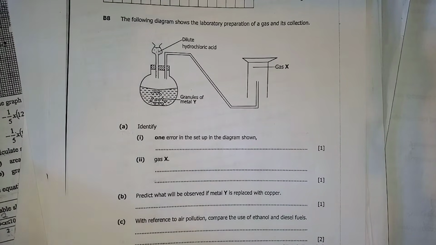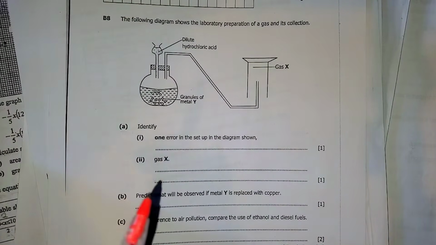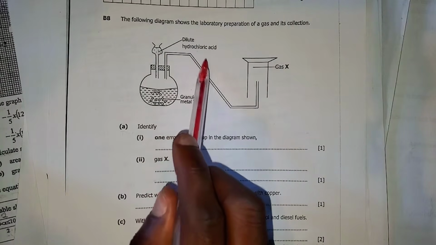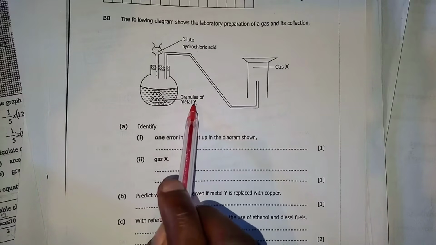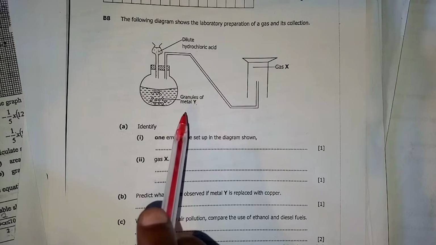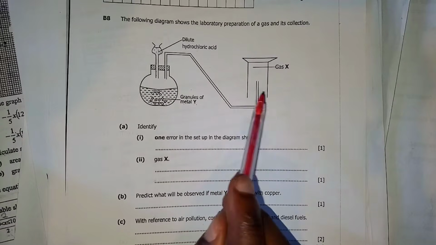Now, listen very carefully. Let's first study the diagram. There is dilute hydrochloric acid here, and granules of metal, or pieces of metal Y, here. From here you can predict the results.